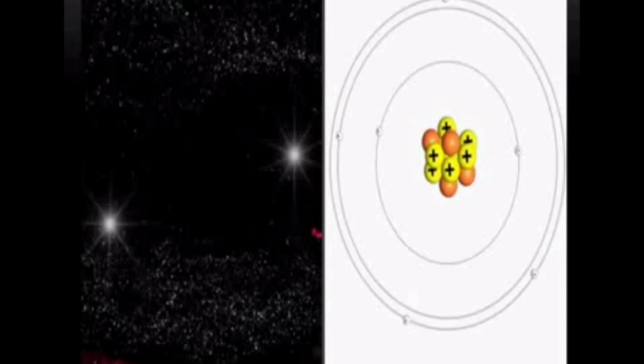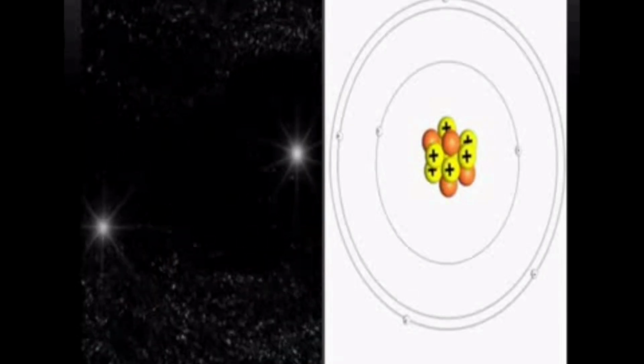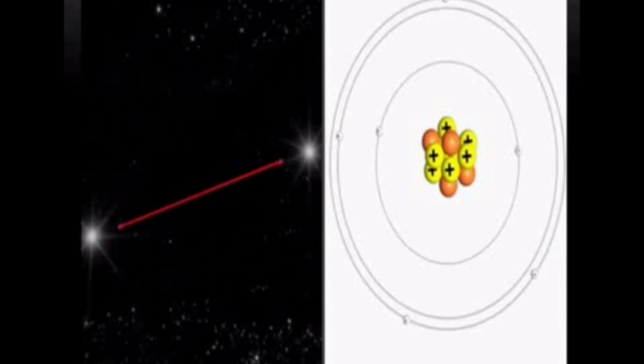To measure very long distances, that means the distance between two stars, two galaxies, or two planets. Another measurement is the distance between atoms, which is the shortest distance. So measurements are used for measuring both long and short distances.